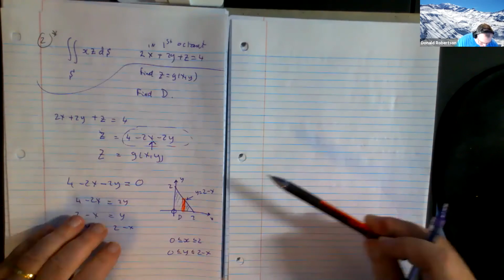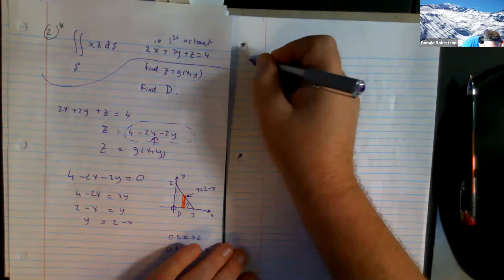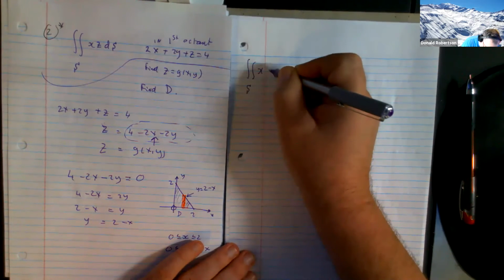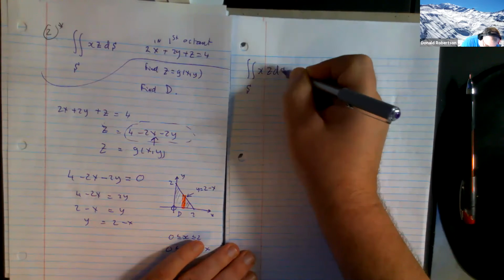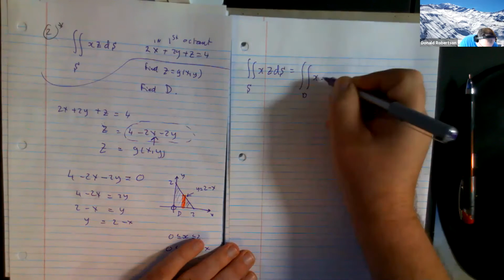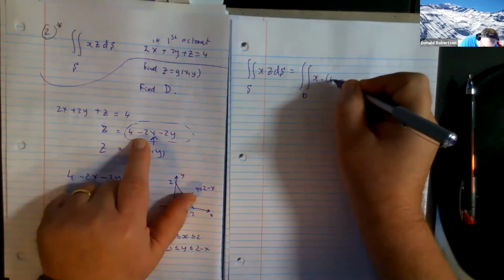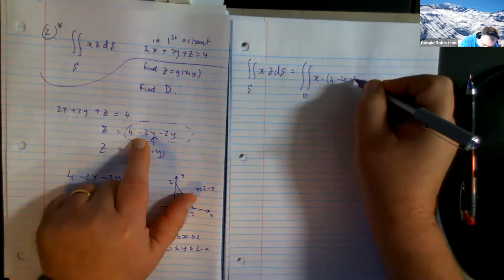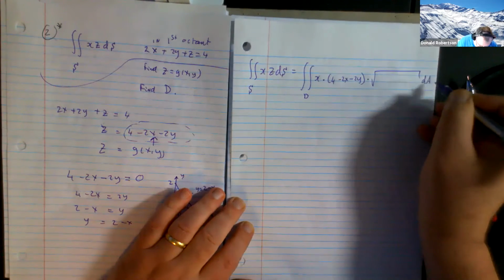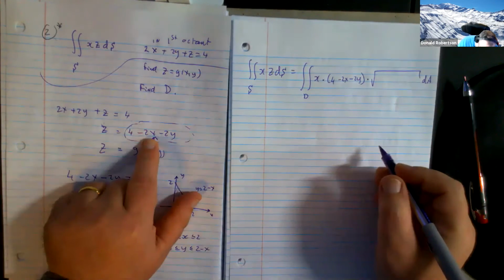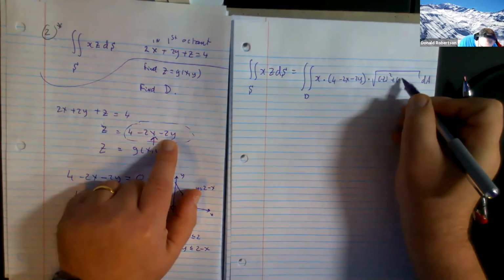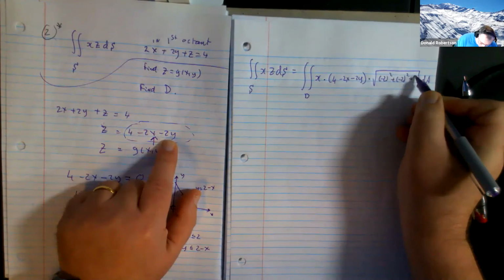We know that the formula for the surface integral, which is this guy, can become a double integral in D of x times z, which is this guy, times the square root of: differentiate this with respect to x, you get this number, differentiate it with respect to y, you get this number, plus 1.